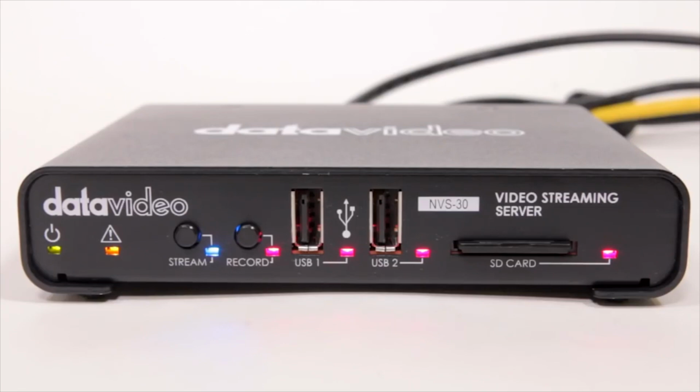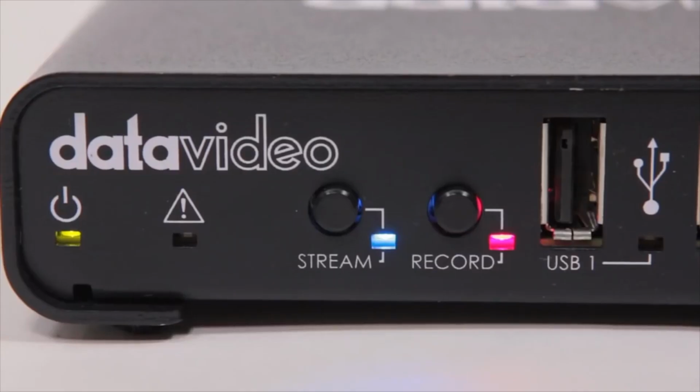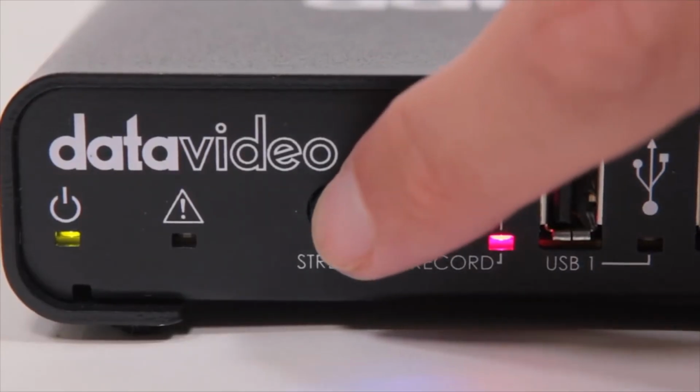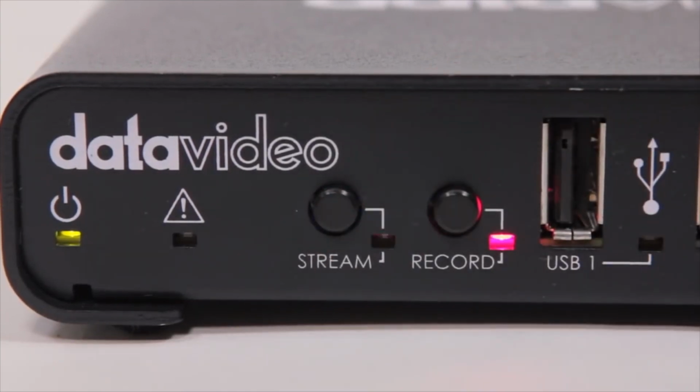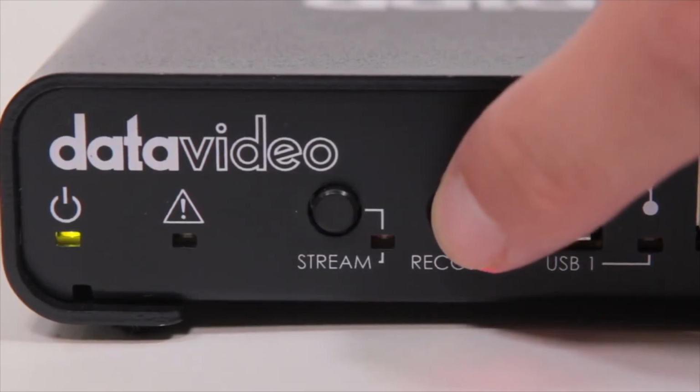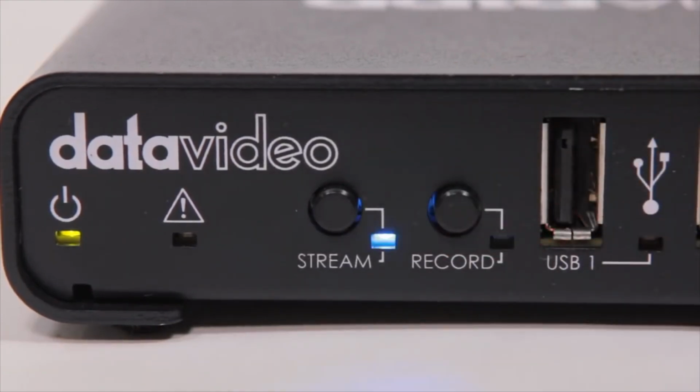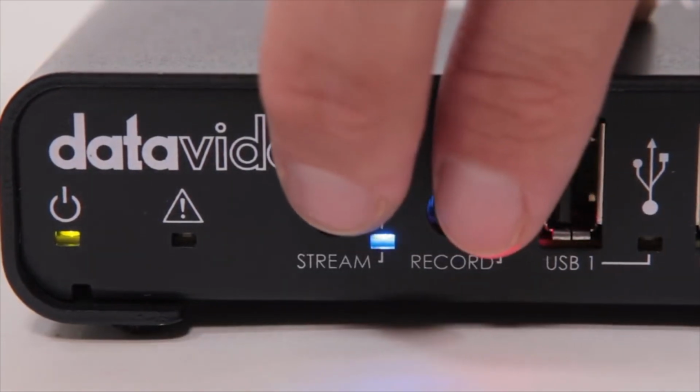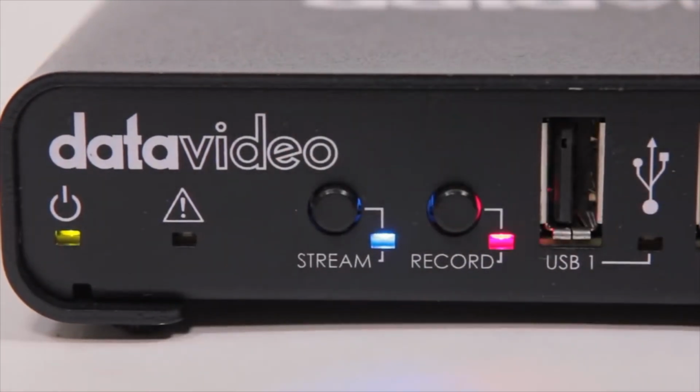After all of your initial settings are completed, you can close the window and start or stop all of your streaming and recording operations from the front of the unit. To start streaming, push the Stream button. It will blink continuously when you are streaming. For recording, push the record button to start, and it will blink continuously when it is recording. To stream and record at the same time, simply push both buttons.